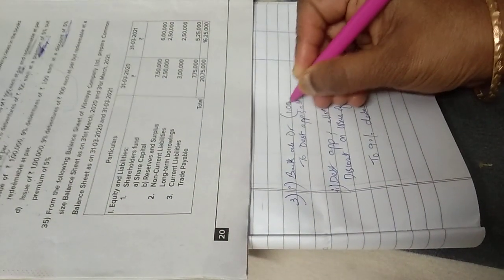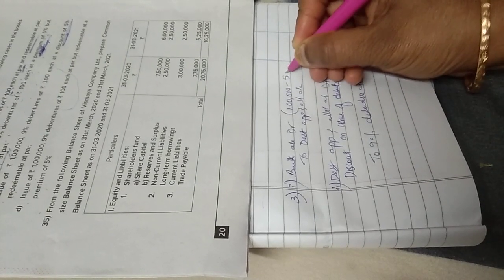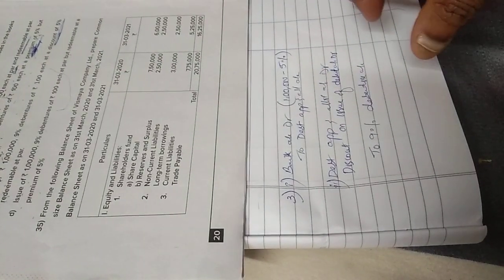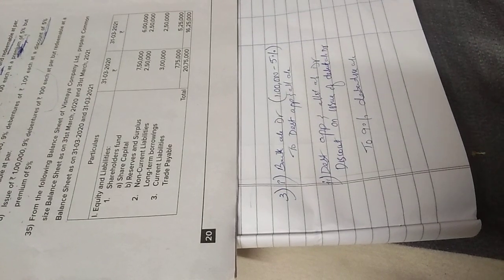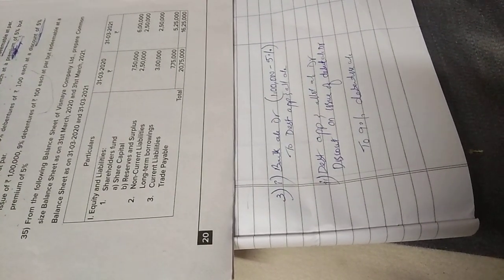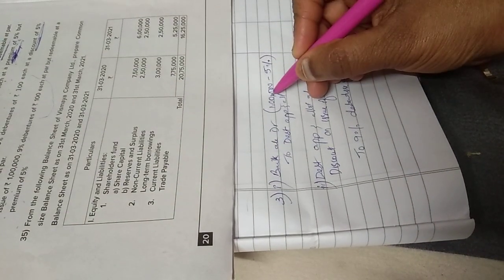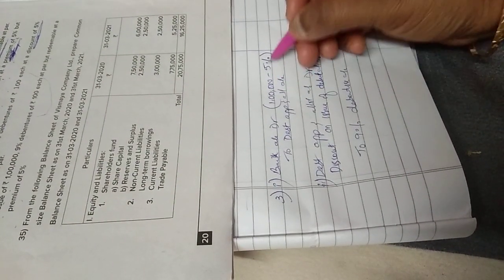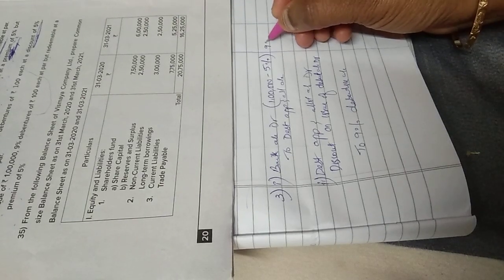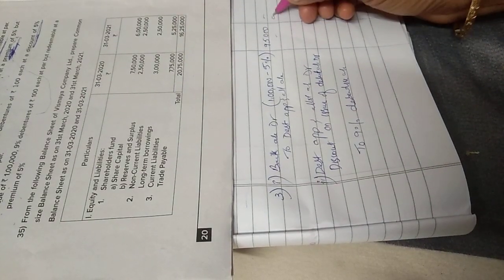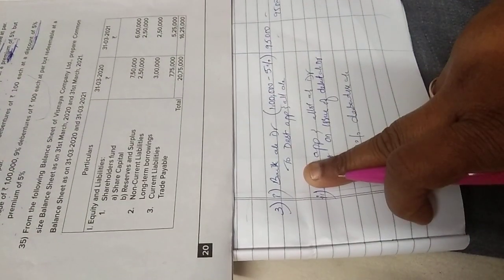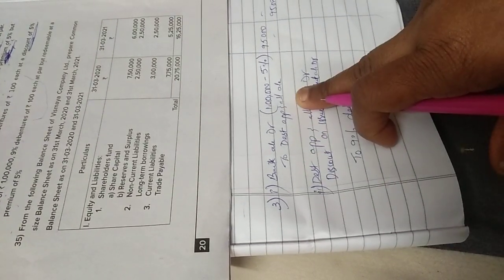So it will be 1 lakh minus 5% discount. When it is discount, minus it and take. When it is premium, add it and take. When it is par, just take the amount as it is. Now 1 lakh minus 5% on 1 lakh is 5,000. So 1 lakh minus 5,000 will give me 95,000. Narration is the same, being application money received.